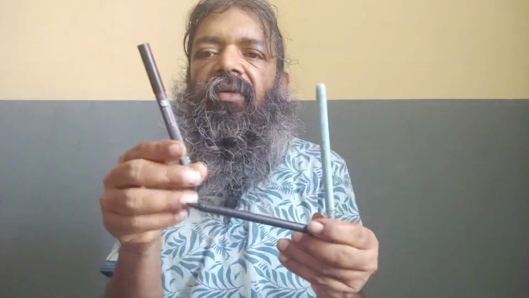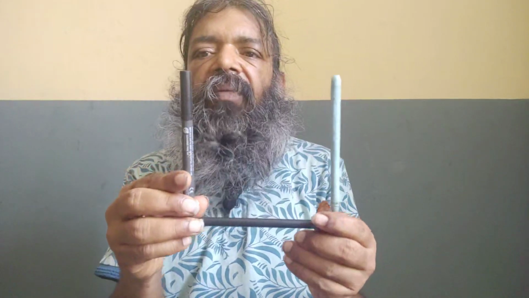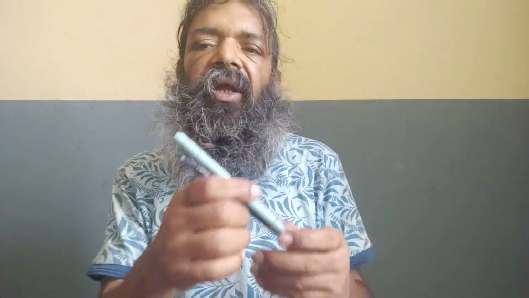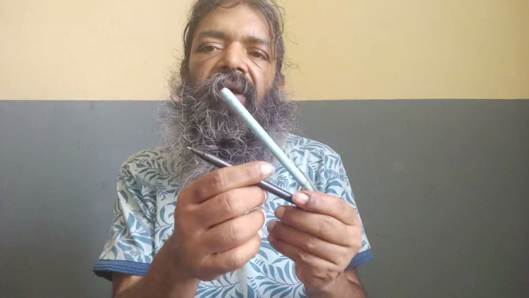If I add a line parallel to this, then it is a parallelogram. But if it is 90 degrees, then it is a rectangle. If I bend it like this, it will come as a parallelogram. But if they coincide with each other, there is no area. This is the dot product: if two vectors are in the same direction, then the multiplication of their magnitudes is the dot product.